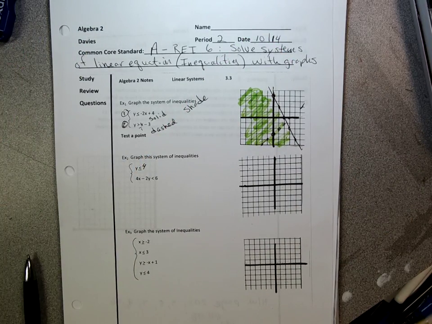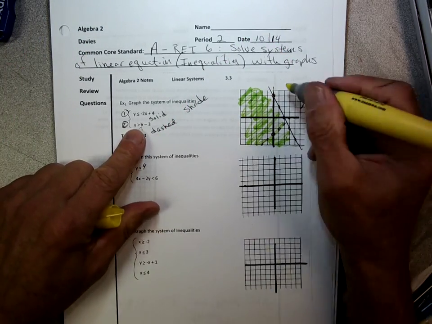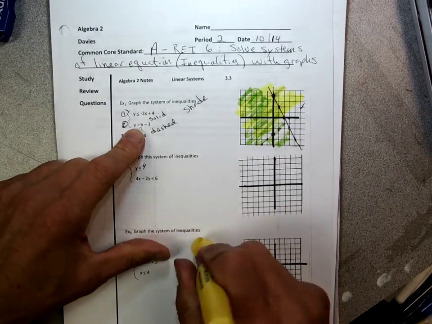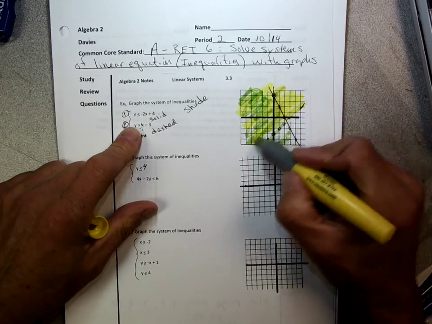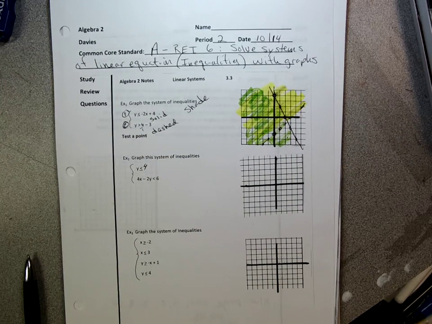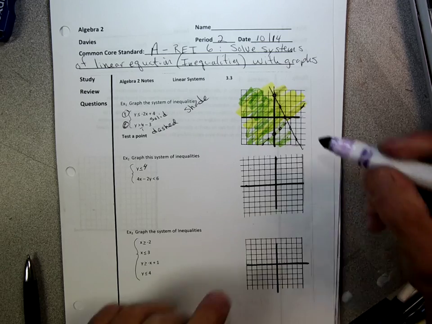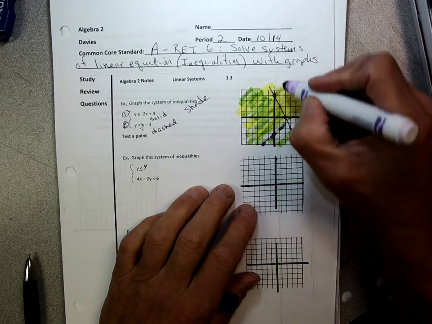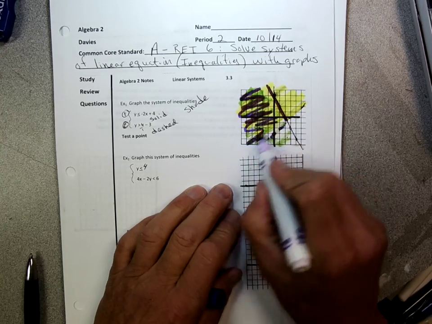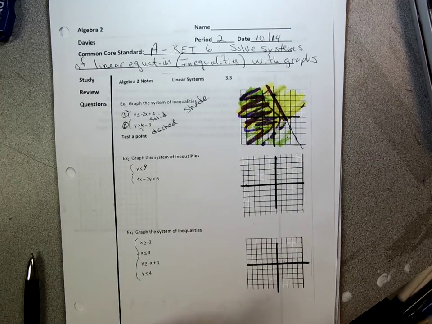It says we want to have a greater than, so we're going to shade everything above. All right. So we're looking for everything above our line. We're looking for where it overlaps. It turns out, if we look at this carefully, that both regions are going to overlap right in here. So I'm going to make this region darker than the rest. Now that is a solution.